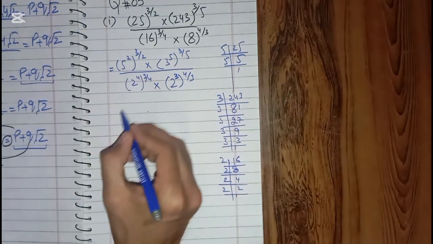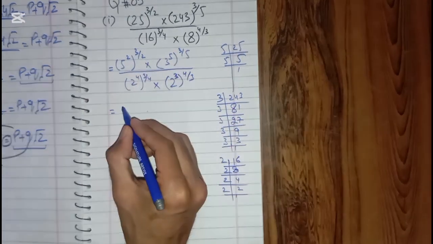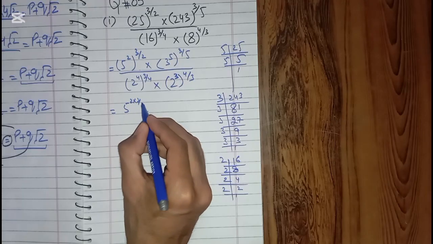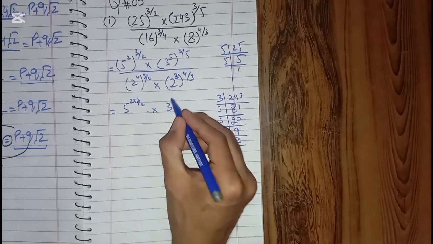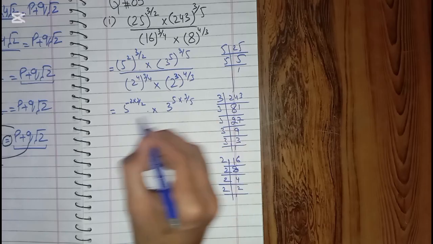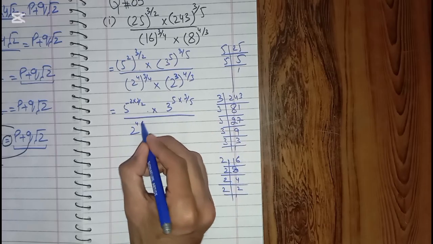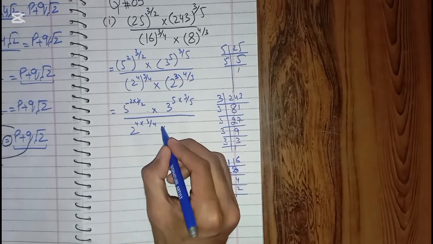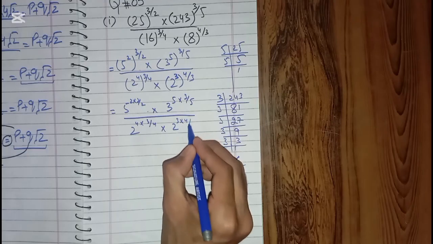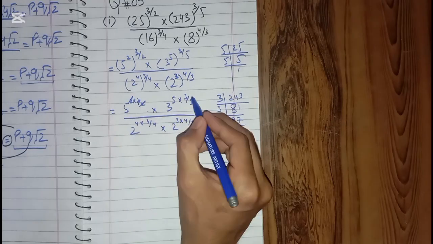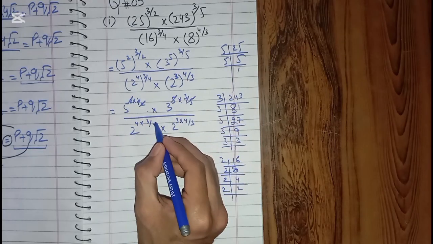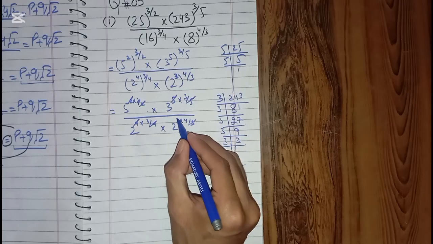So the next step will be, these are multiplying, so you write 2 multiply 3 by 2, multiply 3 by 5, over 2 power 4 multiply 3 by 4, and multiply 2 power 3 multiply 4 by 3. This 2 cancels out with this 2, this 5 cancels out with this 5, 4 cancels out with this 4, and 3 cancels with this 3.